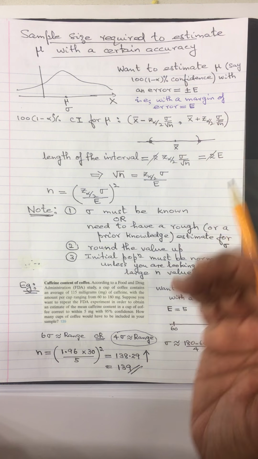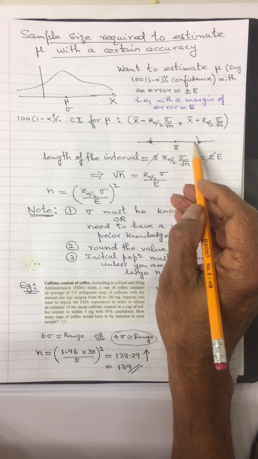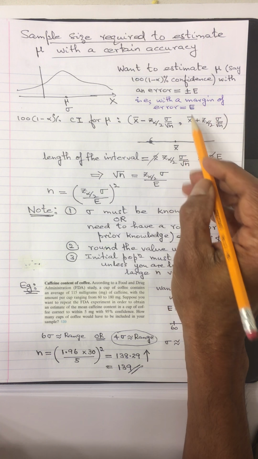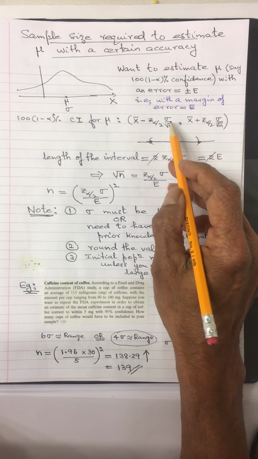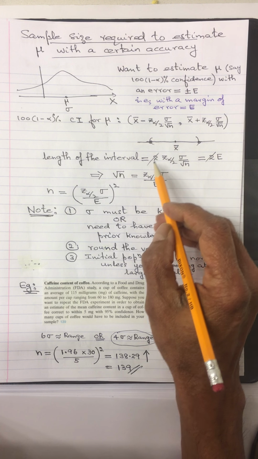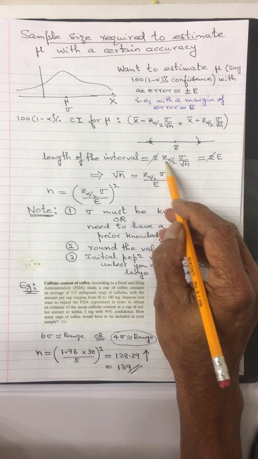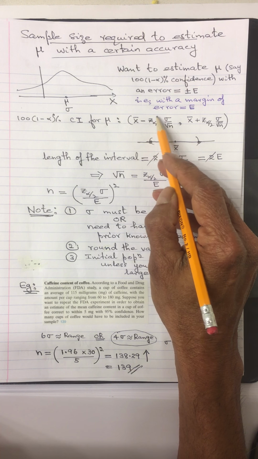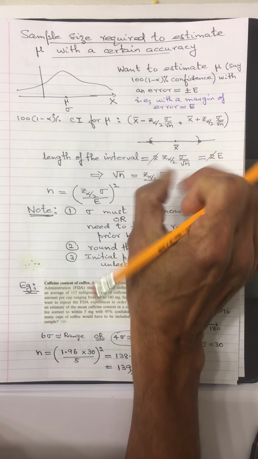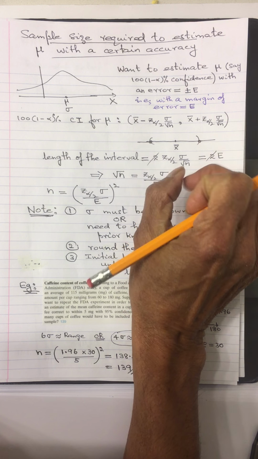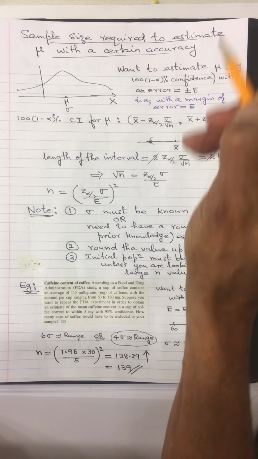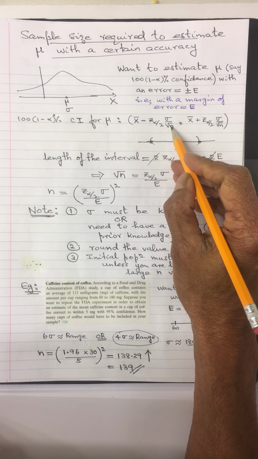So you can see that when n is getting bigger and bigger, this plus or minus part is going to get smaller and smaller. In other words, your confidence interval is going to shrink if the sample size keeps getting bigger.